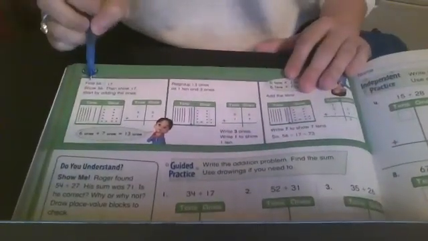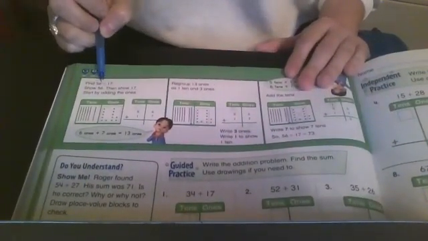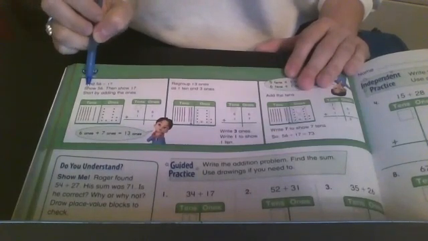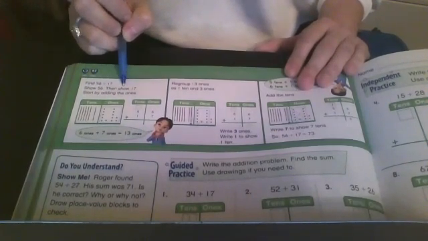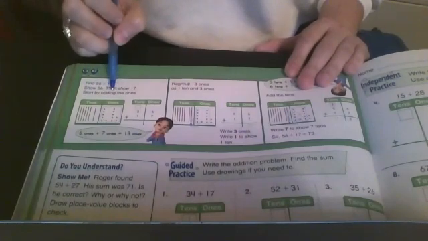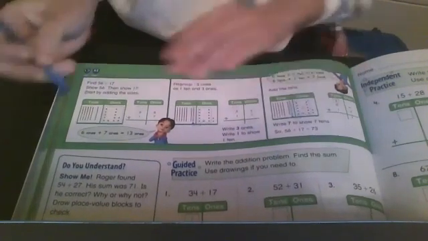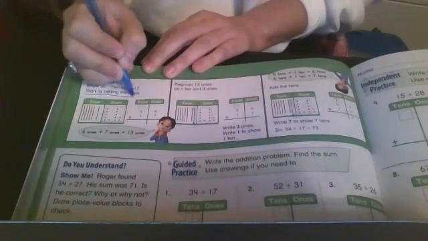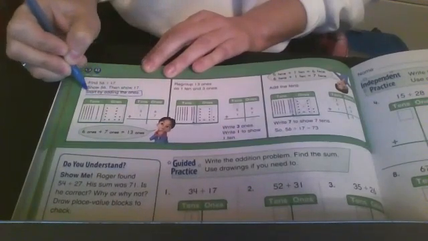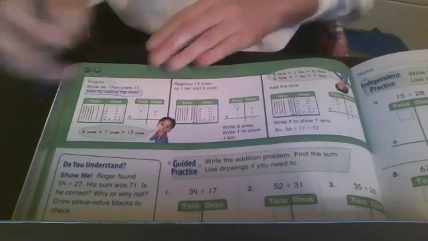So we see Daniel at the top once again, and we're being asked to find 56 plus 17. It says show 56, then show 17. Start by adding the ones. Okay, so let me emphasize that part. Start by adding the ones. Okay, why am I emphasizing that?